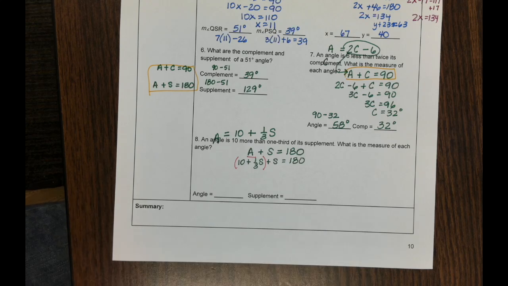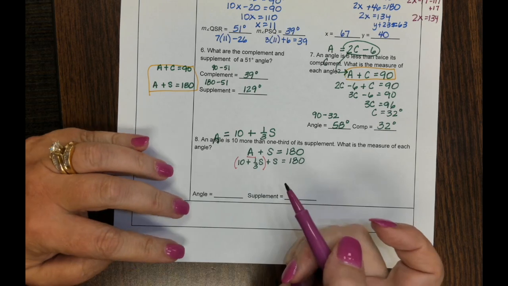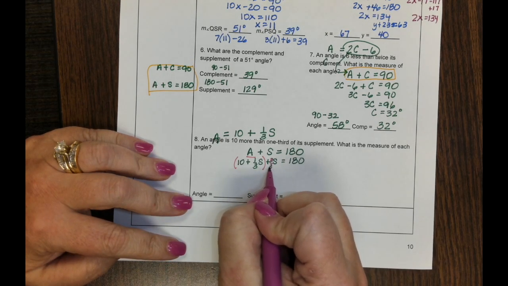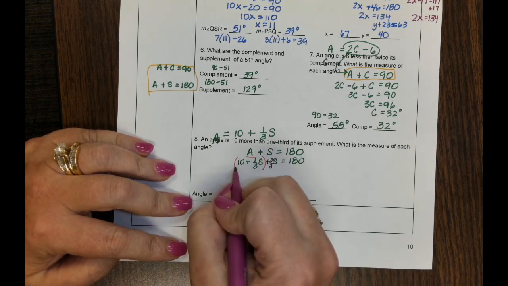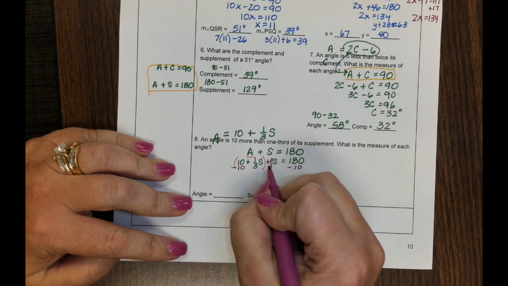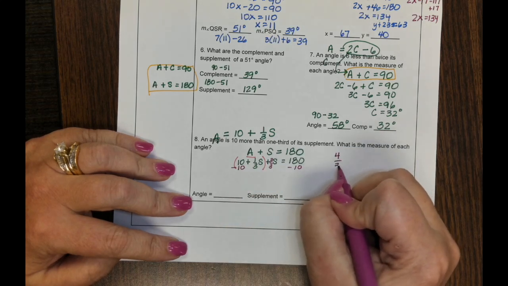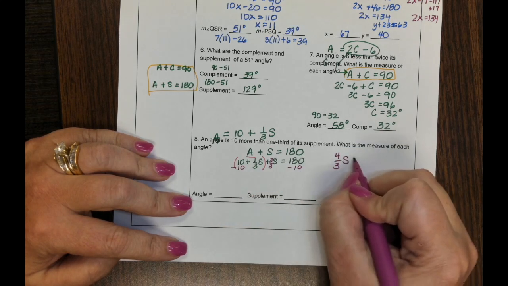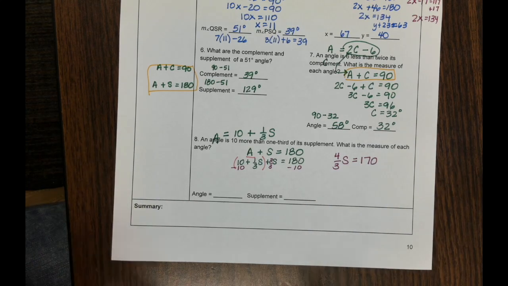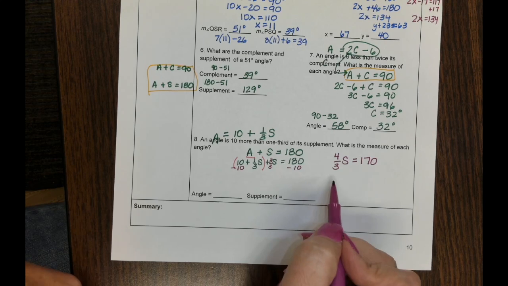All right, so fractions always throw us off. Let's combine our like terms. So we've got our s and our s. Let's make this 3/3 so that we're able to add it. We'll subtract 10. So we know that 1/3 plus 3/3 is 4/3. So 4/3 of the supplement is equal to 170. There are a lot of ways you can think about this. This is divided by 3.